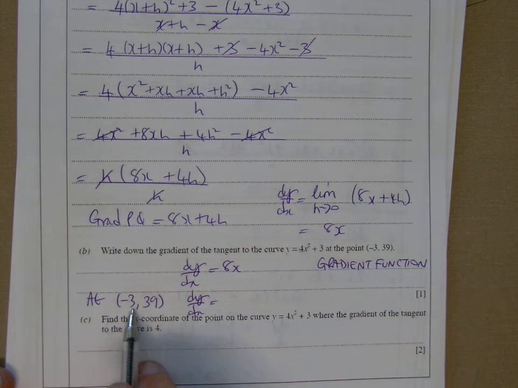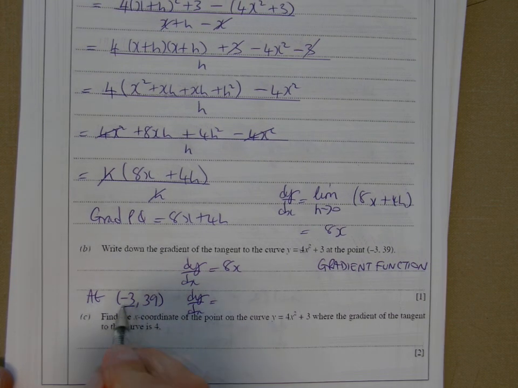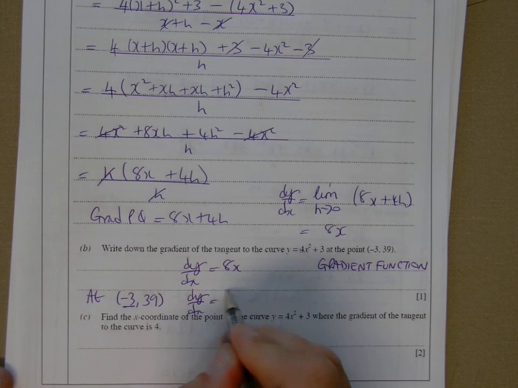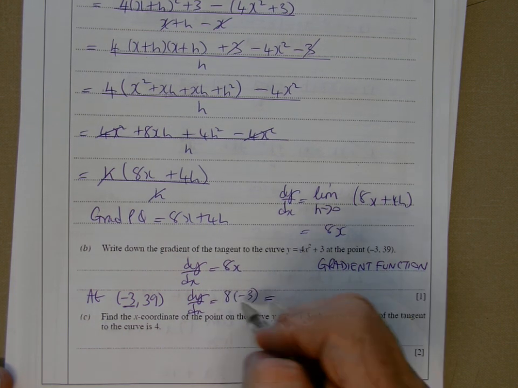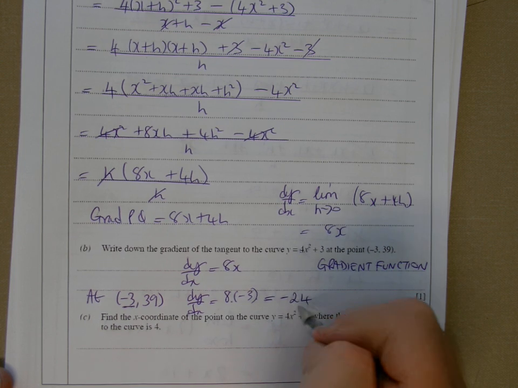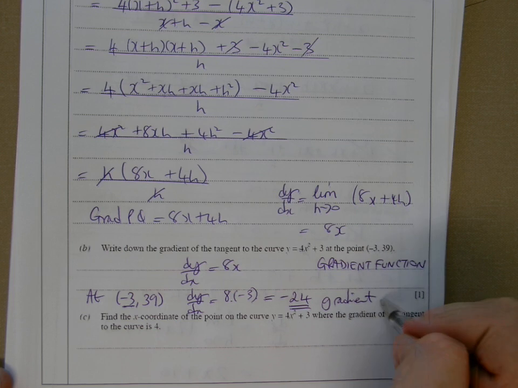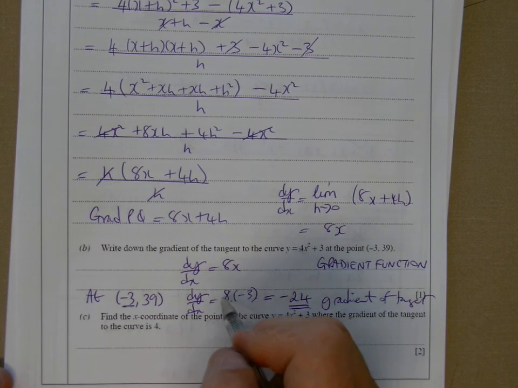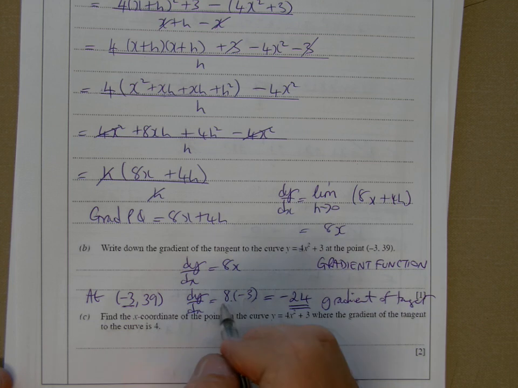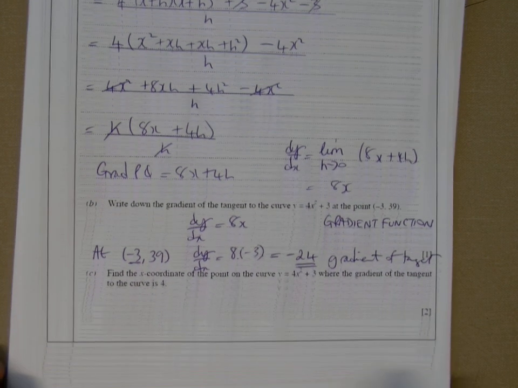If we sub in values, we can work out what the gradient is. In this case, I don't need the 39, it's irrelevant for us, because this is the value which we're going to sub into dy dx. So we put minus 3 in, and we get 8 times minus 3, which is minus 24. So that's the gradient there. The gradient of the tangent is minus 24, because you put in minus 3, the x value, worked out what dy dx is, and we've got the answer.